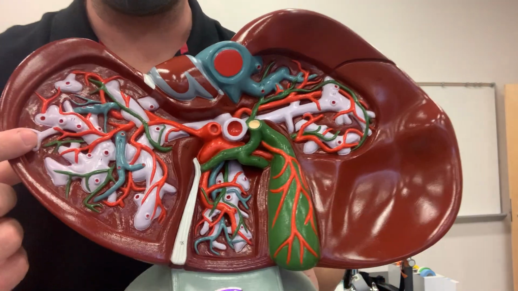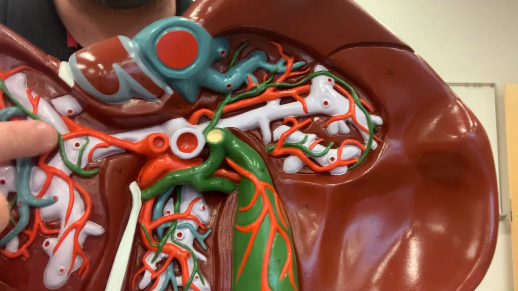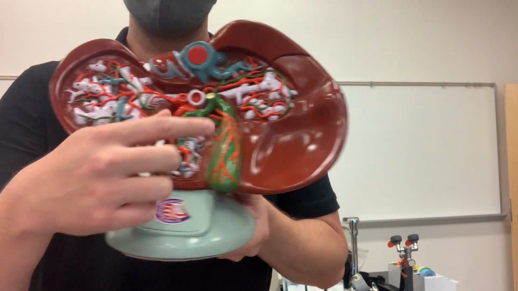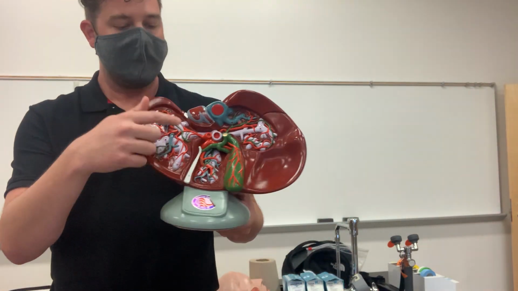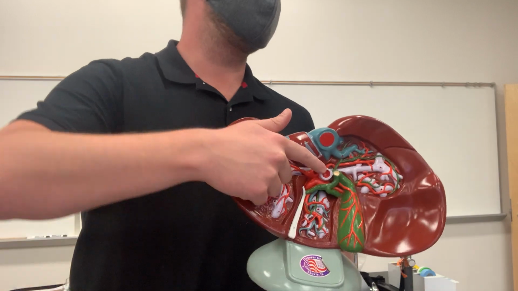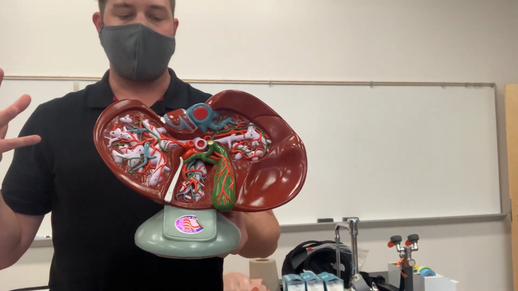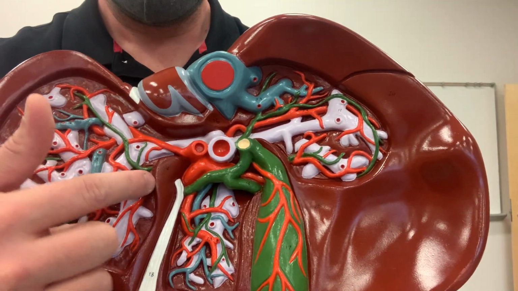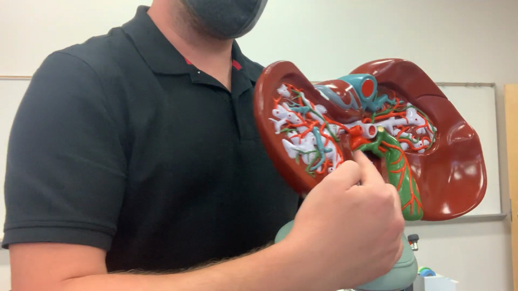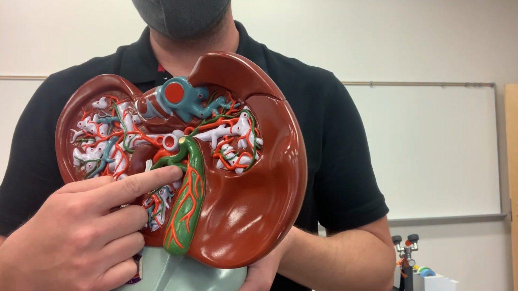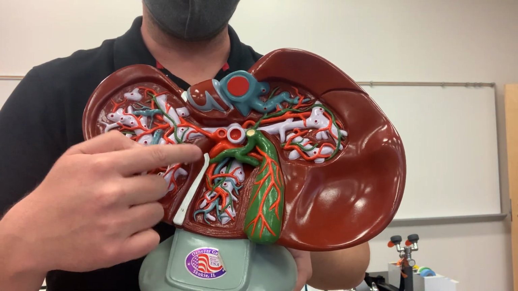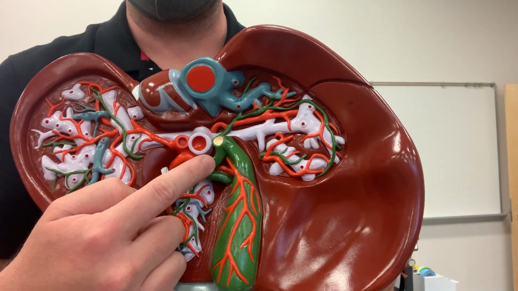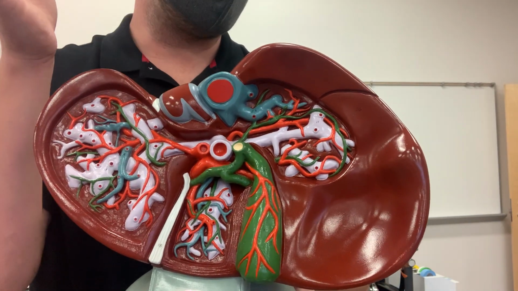Now you'll also see that there are green vessels laced all throughout the liver. Those are your bile ductules. The liver is producing bile. It takes the hepatic artery and the hepatic portal vein, filters all that blood, and produces bile in the process. All of these bile ductules gather into two vessels, a left hepatic duct and a right hepatic duct. Left comes from the left lobe. Left and right hepatic ducts merge to form the common hepatic duct. It's not too wild. Left and right merge to make a common.